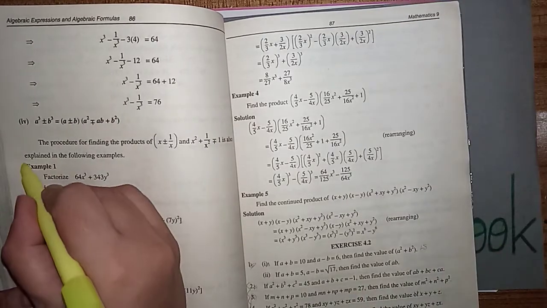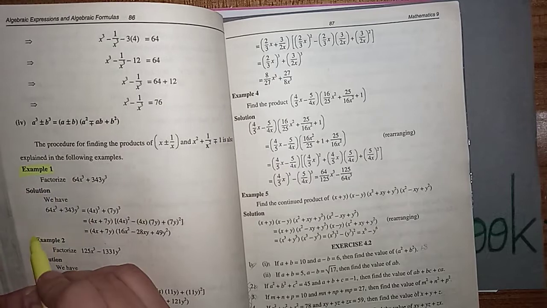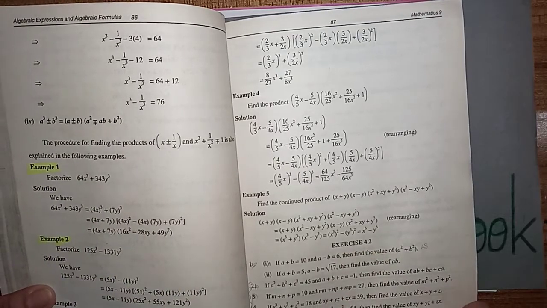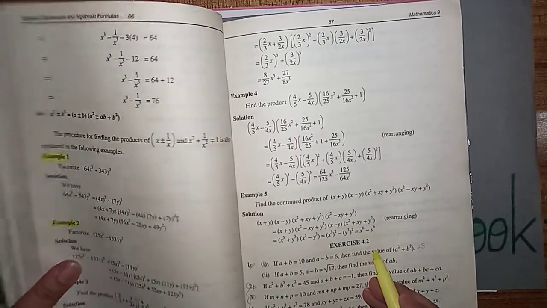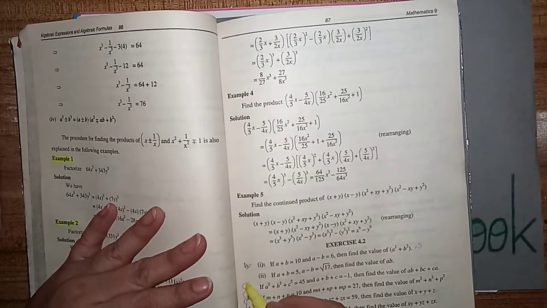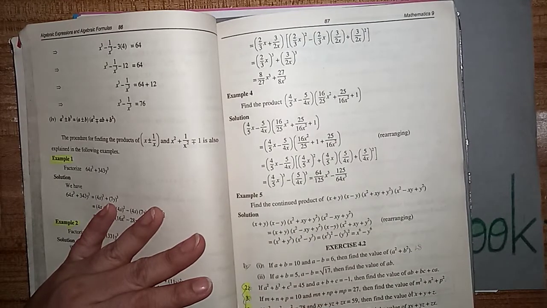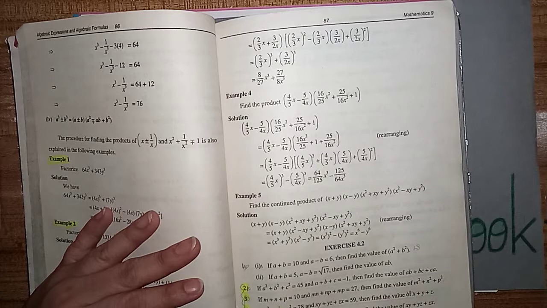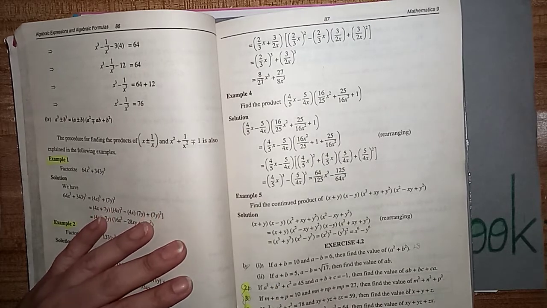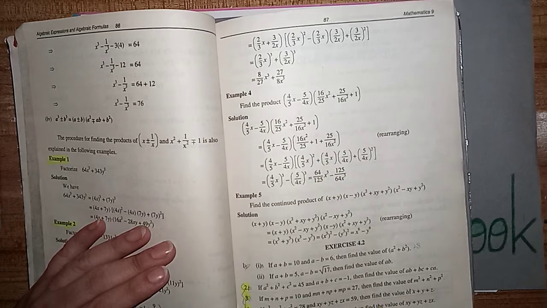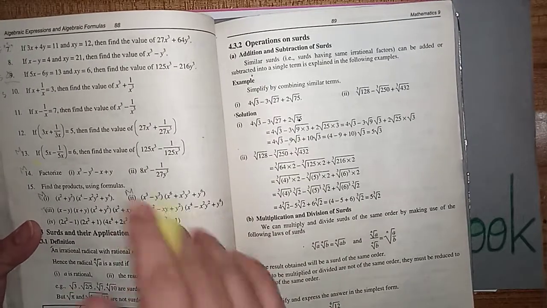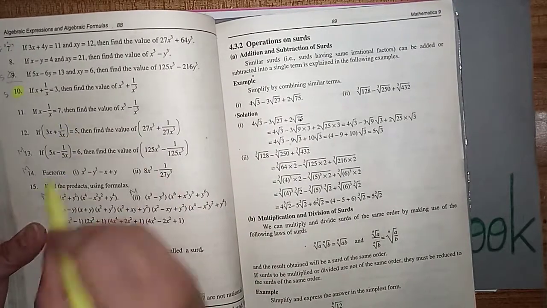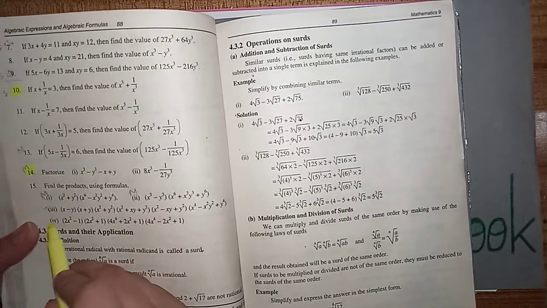Also look at example number 1 on page number 86, example number 2 on page number 86. Now exercise 4.2. Question number 2, 3, 4, 5. These are very important for long question answers. Question number 10 is important. Question number 14 is important.